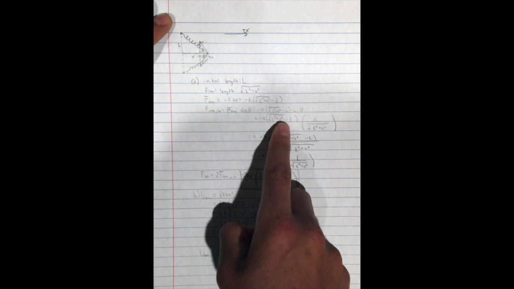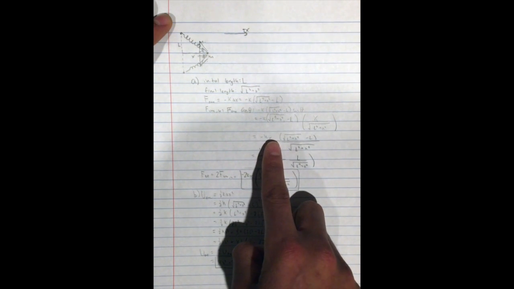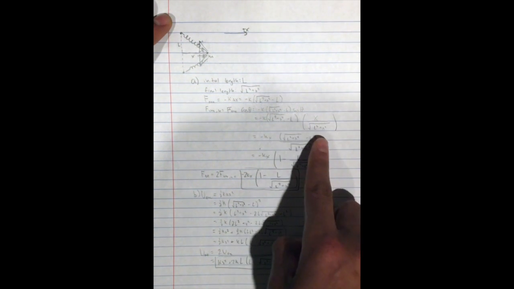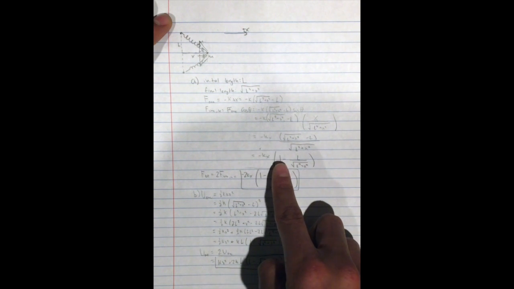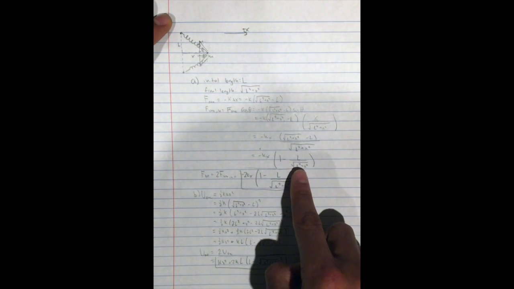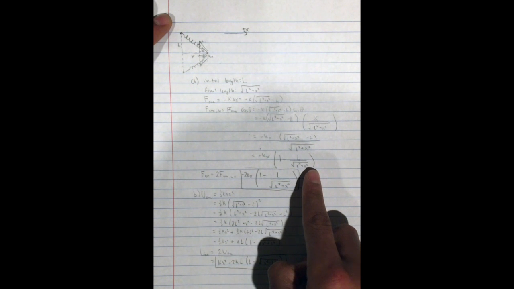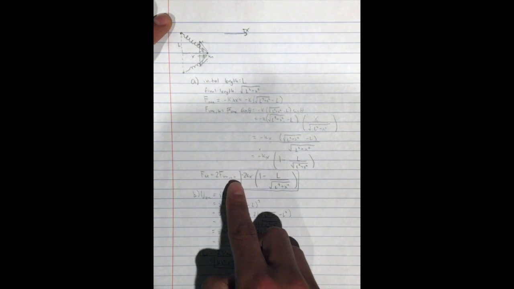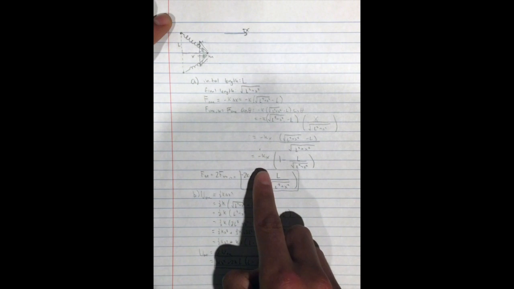So then multiplying those out and simplifying, and moving the x to the k, and dividing this portion by root L squared plus x squared, gets us negative kx times 1 minus L over root L squared plus x squared. Then lastly, because there's two springs, we have to multiply that horizontal portion by 2. So it's negative 2kx times the quantity of 1 minus L over root L squared plus x squared.